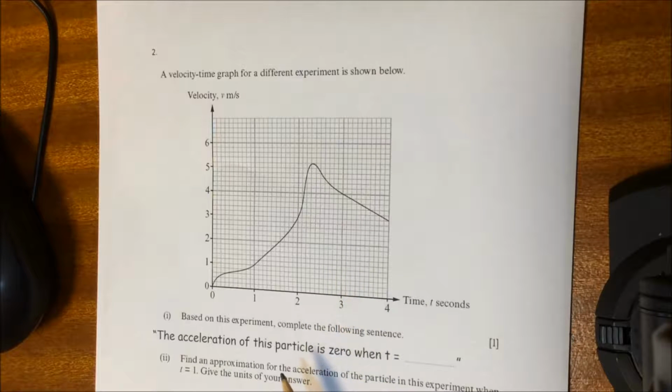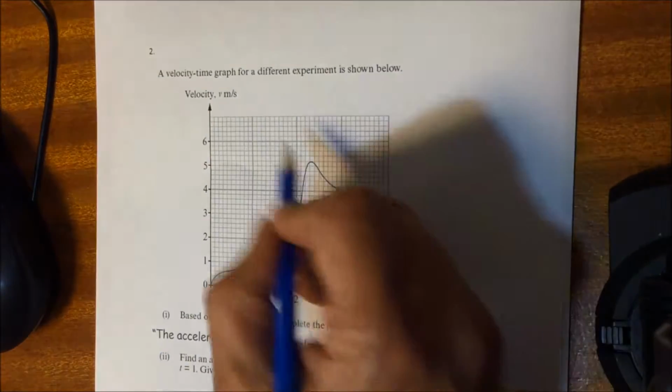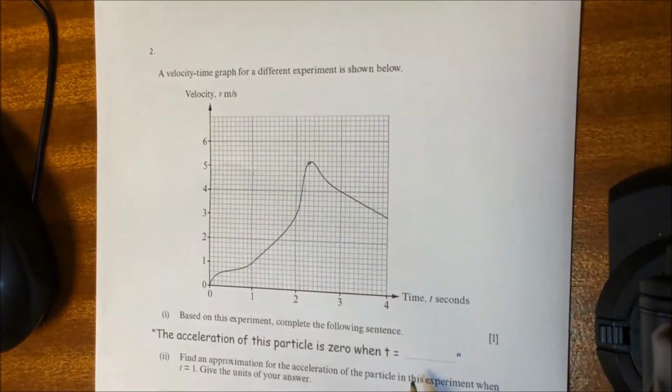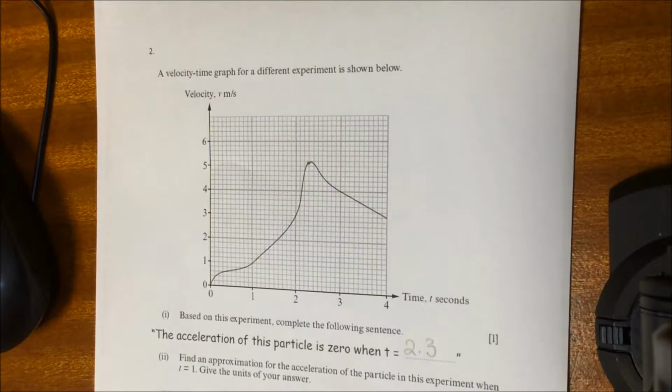So if we do the acceleration first, it says the acceleration of the particle is 0 when t is equal to... So we've got to remember how we actually find the acceleration, and we basically do it by drawing a tangent, and finding the gradient of that tangent. The point where the acceleration is 0 is at that point there, which is called a turning point. So that's the point that they're talking about. On mine, it's about 2.3 seconds.